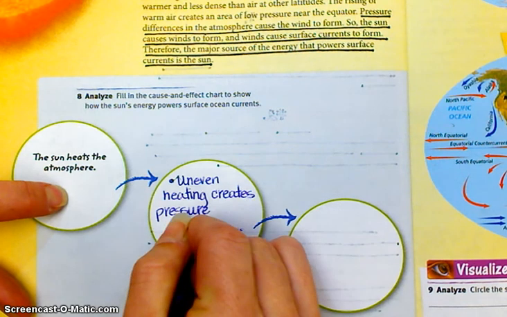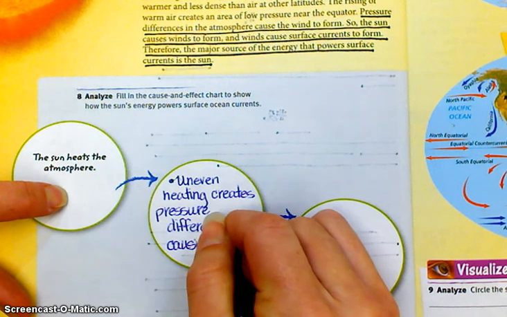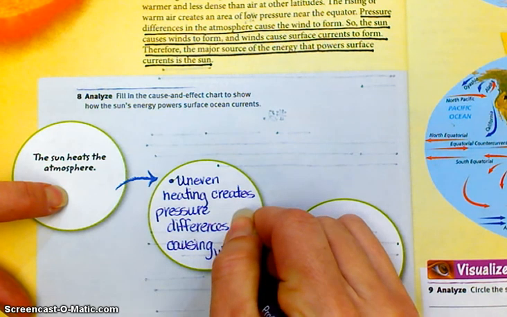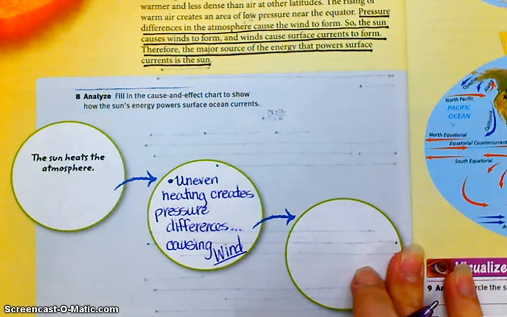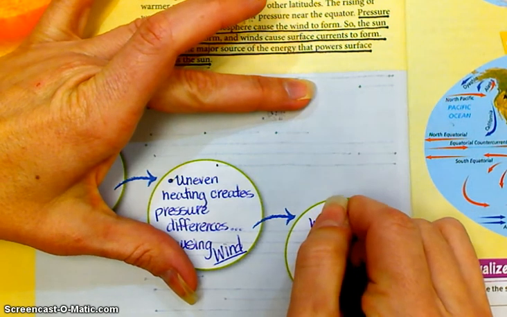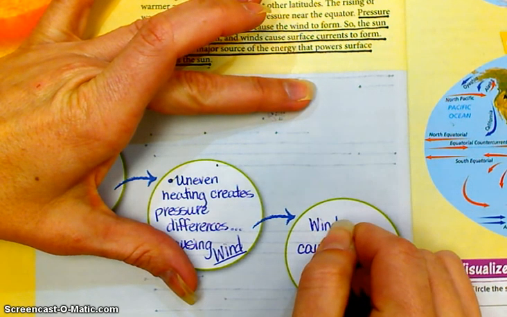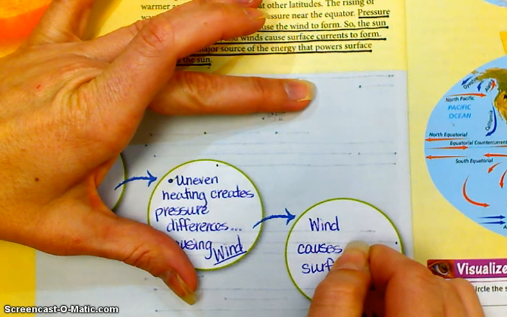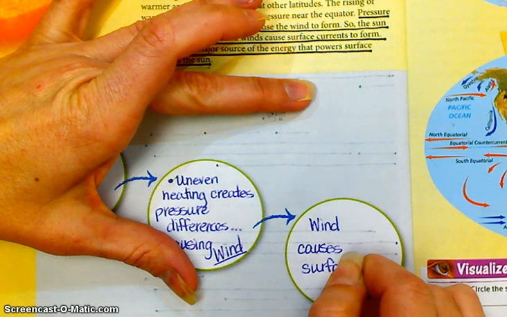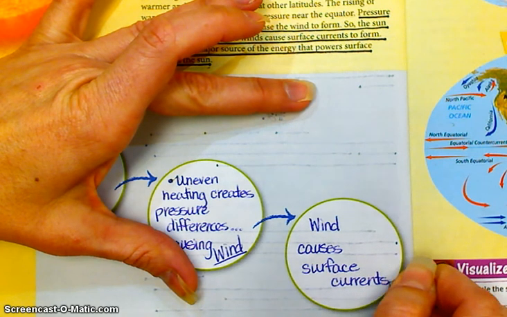Causing wind. And wind causes your surface currents to form.